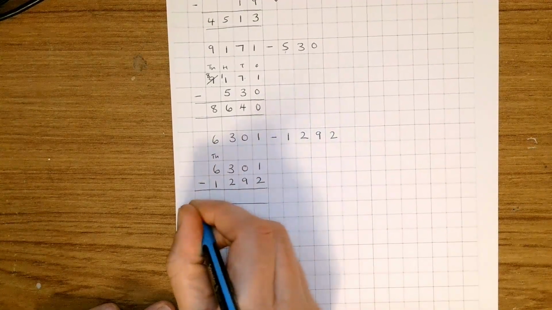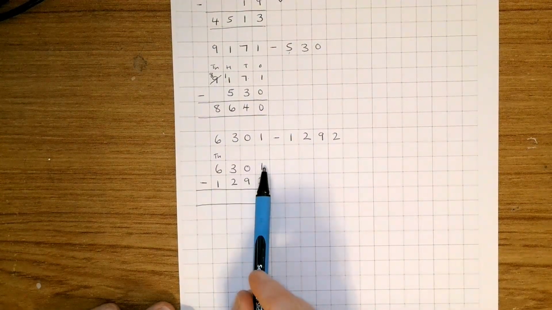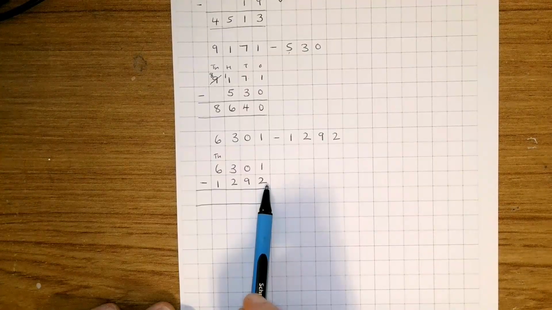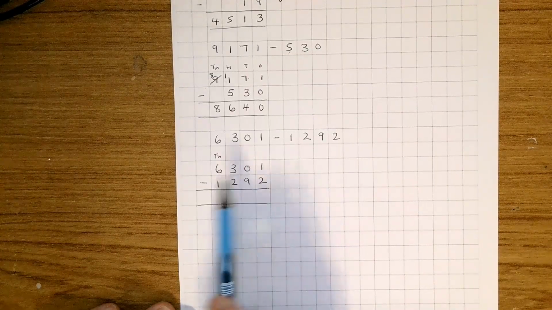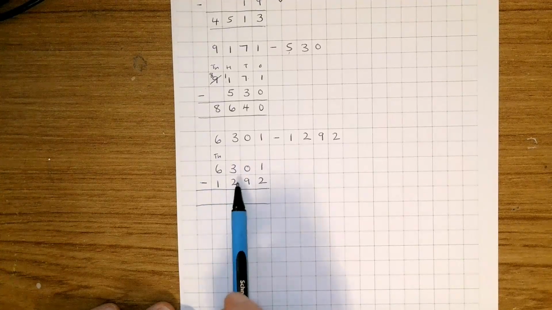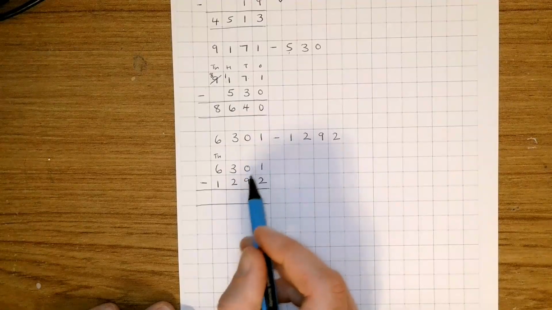Okay, here we go. Right, I've got a bit of an issue here because I can't borrow. I can't do 1 take away 2, and I can't borrow from here. Now, a bit like what I did in the addition video, I'm not going to put 10, cross out, put a 9, put 1, because I think it's going to get messy.